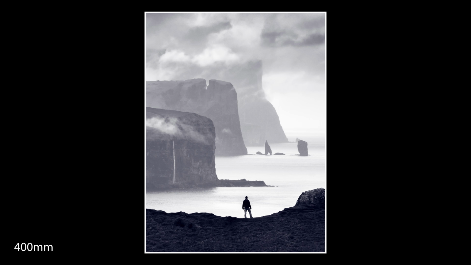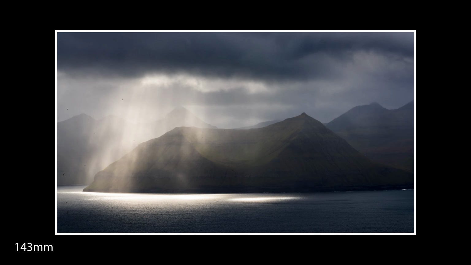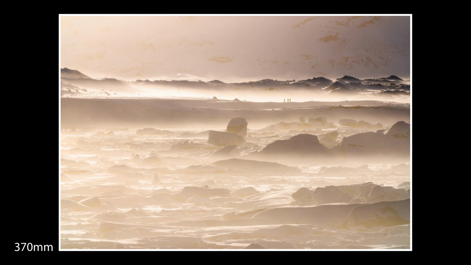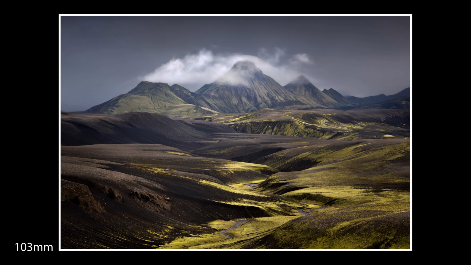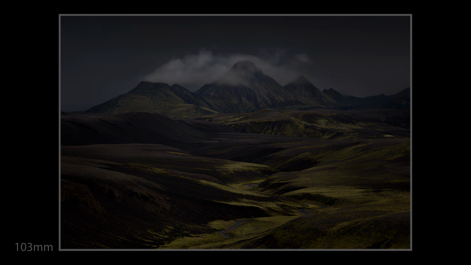That being said, there are plenty of wide open landscapes, even in countries like Iceland or the Faroes, where longer focal lengths work incredibly well either for zooming into specific details or making the compression effect. This is why I consider all lenses landscape lenses, or at least all focal lengths usable for landscape photography.